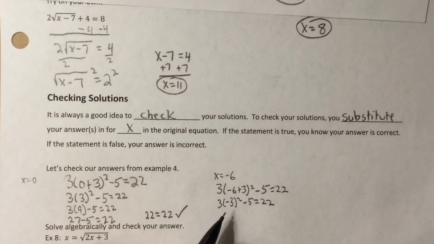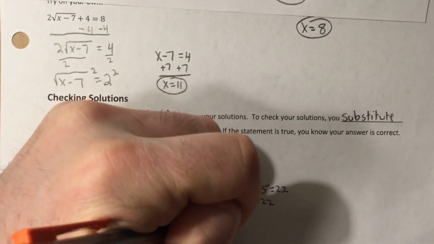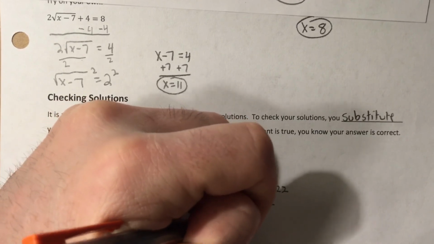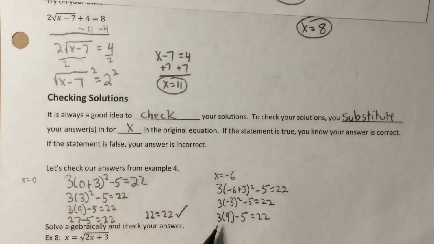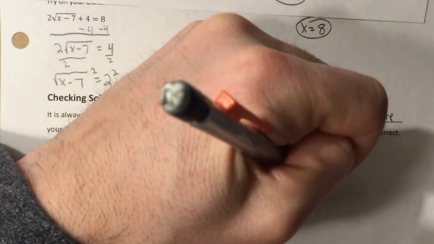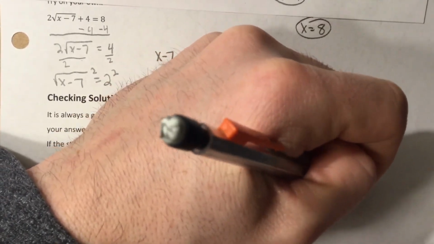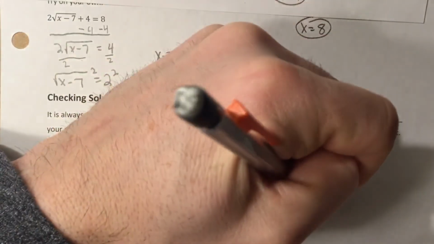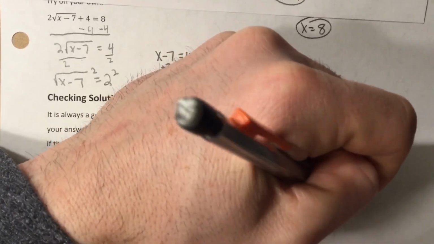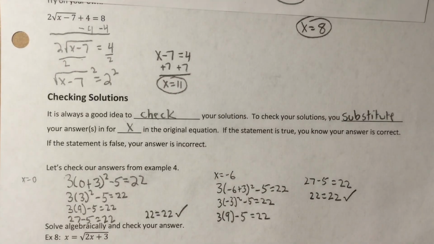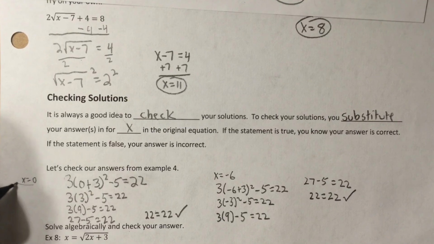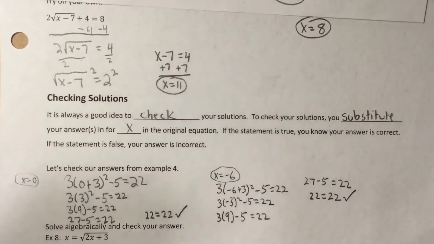So remember, negative 3 squared is positive 9. And then we have 3 times 9 is 27. Minus 5 equals 22, and 27 minus 5 is 22. So we get 22 equals 22. It does check. So we know both our answers for example 4 were correct, because when we plugged them in, we got a true statement back.